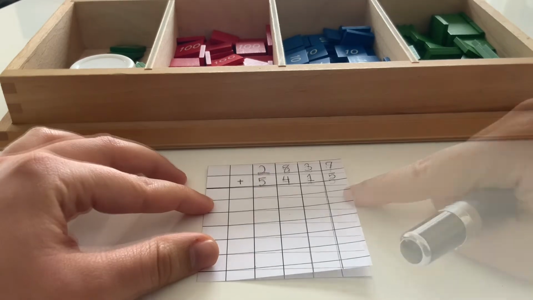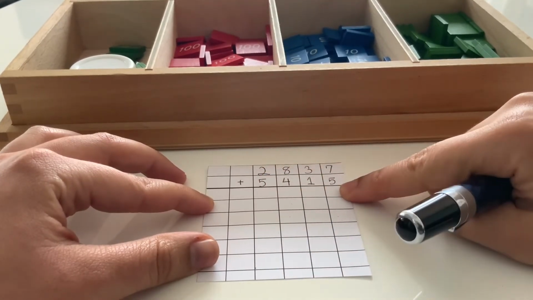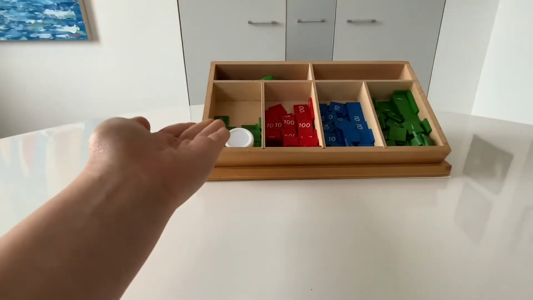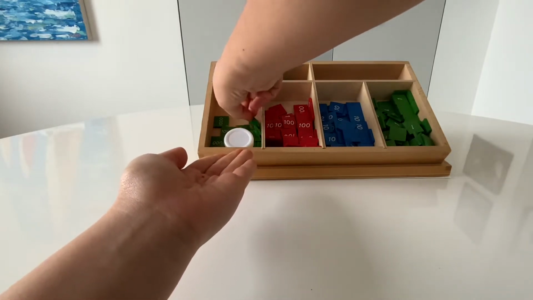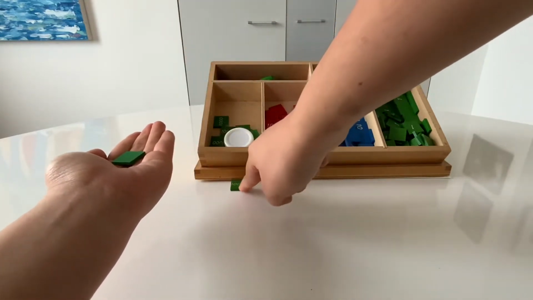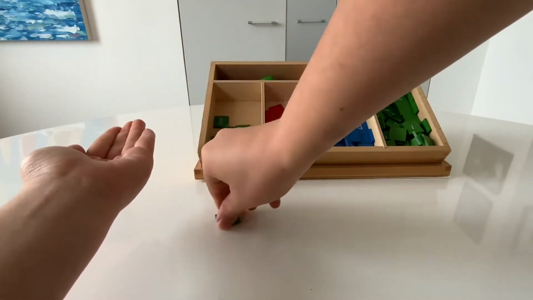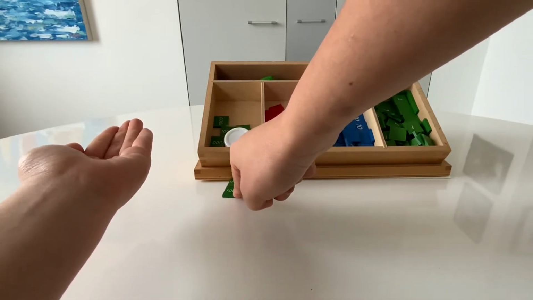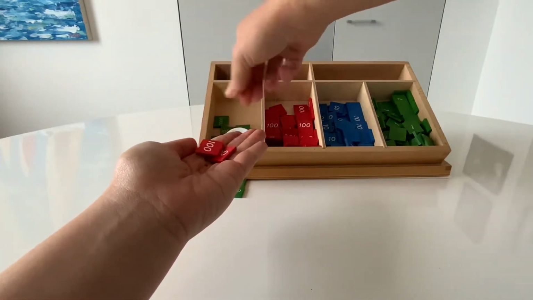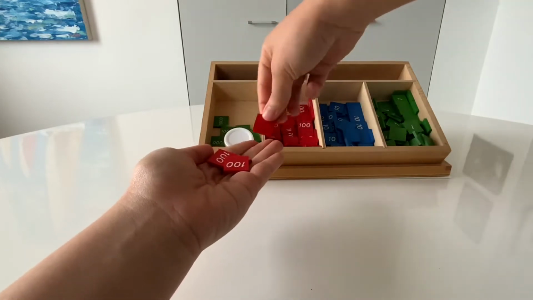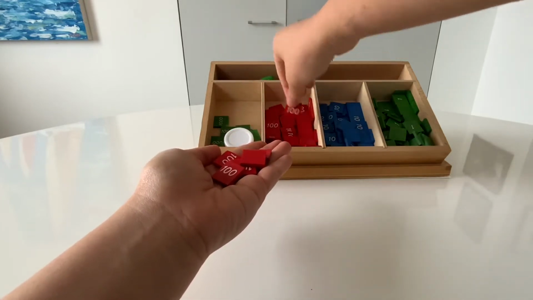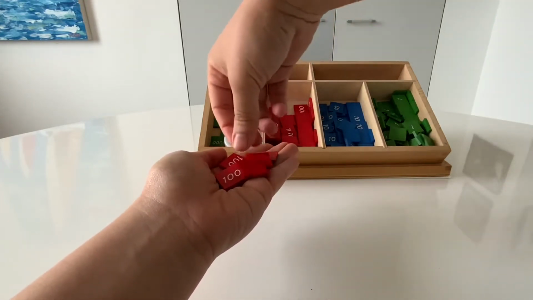Below this line, you and I will write the sum of these two quantities. So let's begin. Let's collect 2,000. 1,000, 2,000. Now we need 800, right? 100, 200, 300, 400, 500, 600, 700, 800.